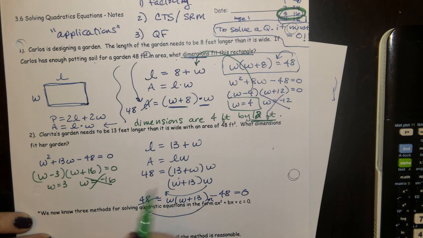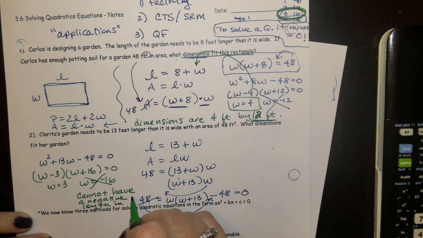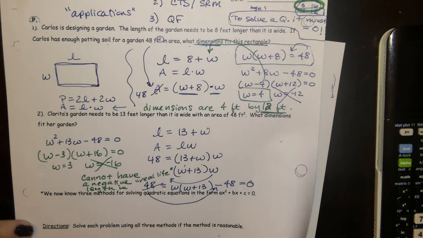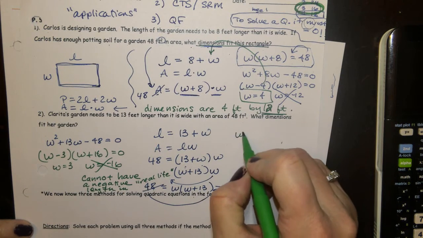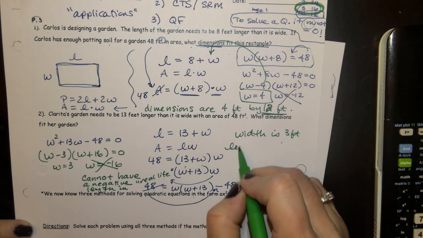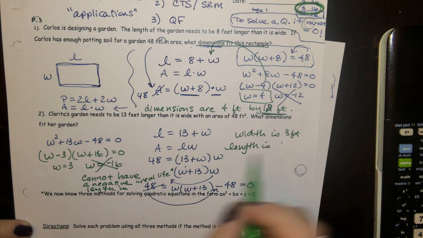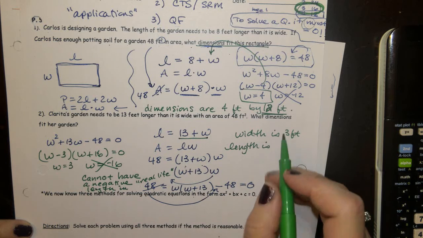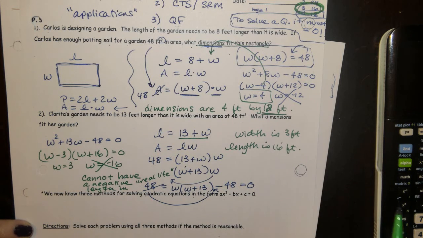This one gets the boot, because you cannot have a negative length in real life. So the width is 3 feet. The length is 13 plus 3, which is 16 feet.